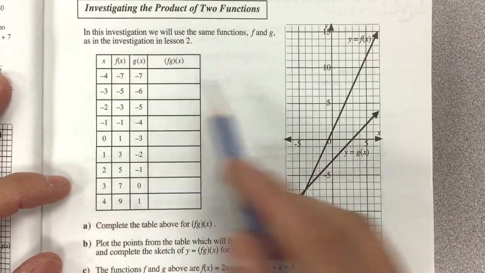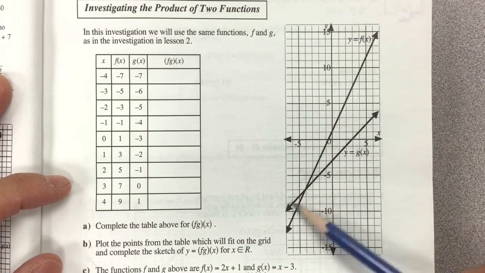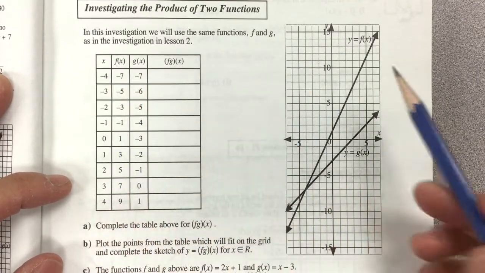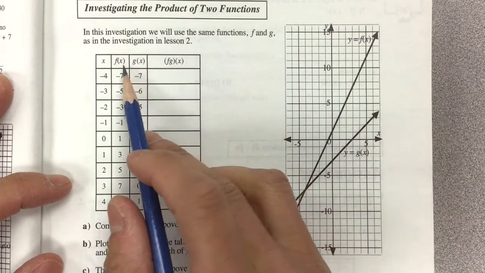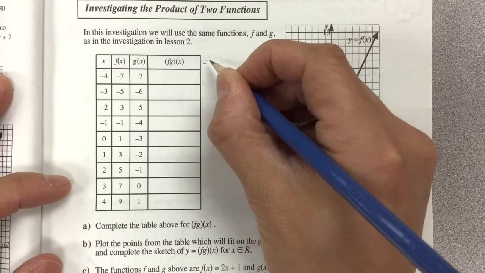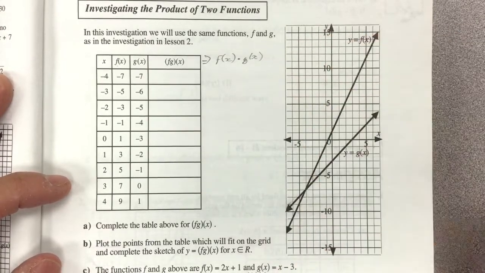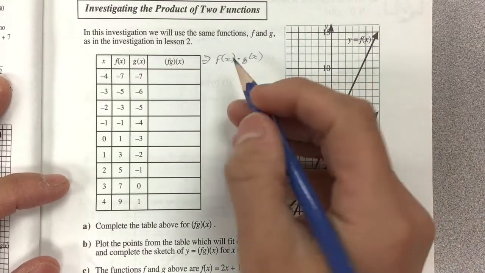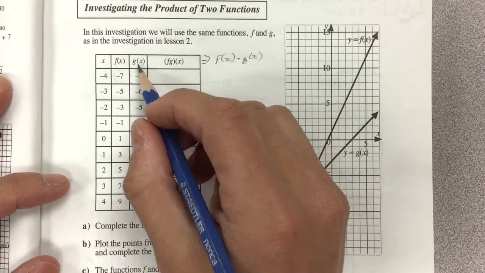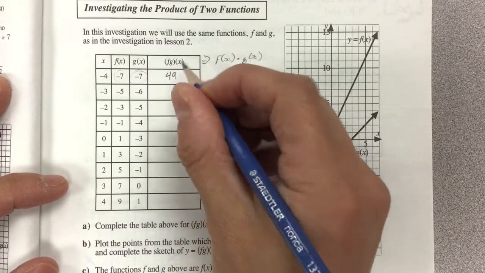I have function f of x that is shown right here, and I have function g of x shown right here. And then I'm given the x and y values for each of the functions. Now, when I'm multiplying f times g of x, this is the same thing as f of x times g of x. When I find the product of the two, where f of x right here is equal to -7, and here g of x is -7, f times g of x is going to be 49.